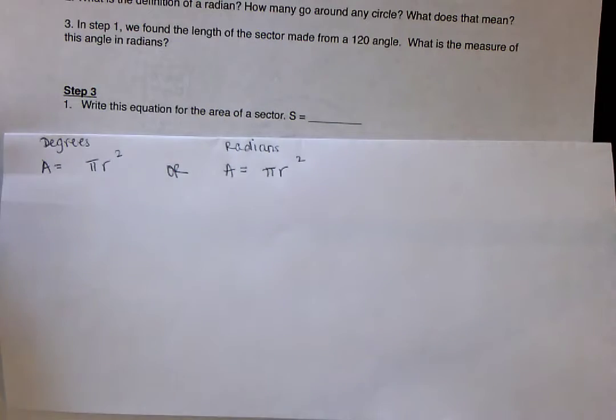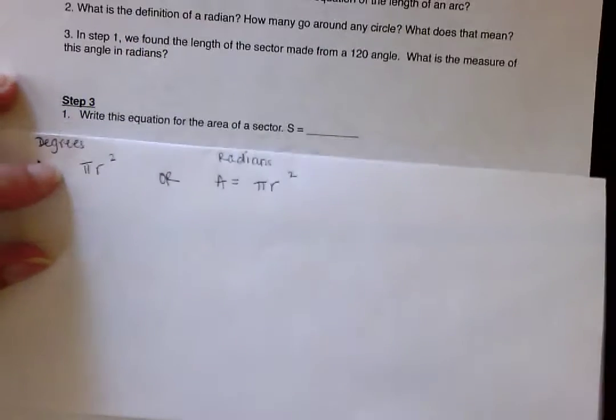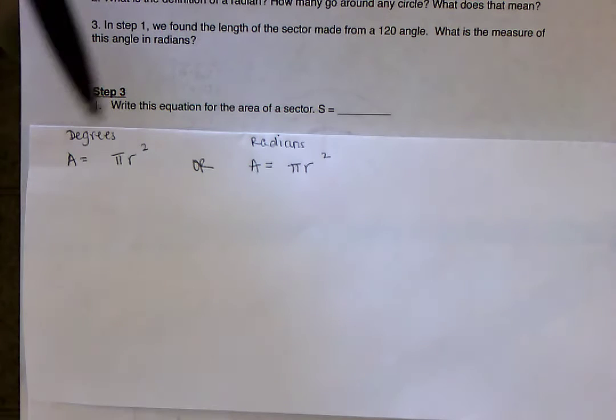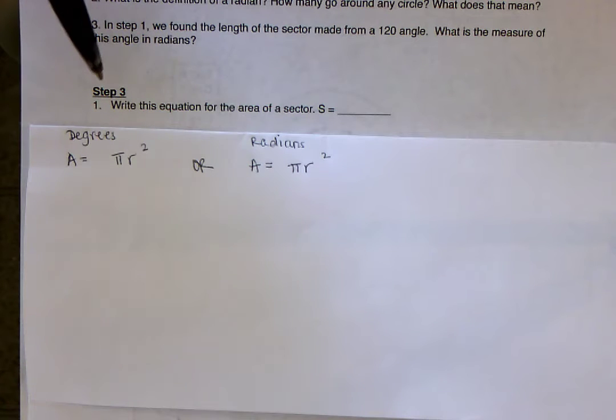Hi geometry students. So today we're going to finish up the Outbreak Lab and we're doing step 3 to start. We'll also do check your learning, so parts of check your learning anyway. So the first thing in step 3, it talks about writing an equation for the area of a sector.